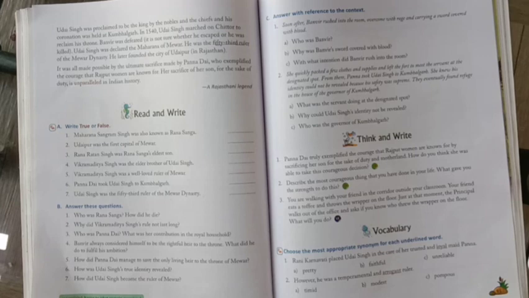And this led to the spread of a rumor that Uday Singh was alive. And eventually his true identity was revealed, means it was disclosed. Everyone came to know that he was the right heir to the throne of Mewar.